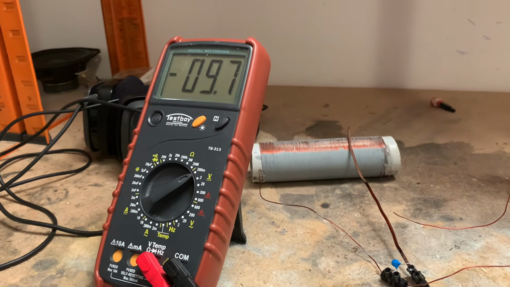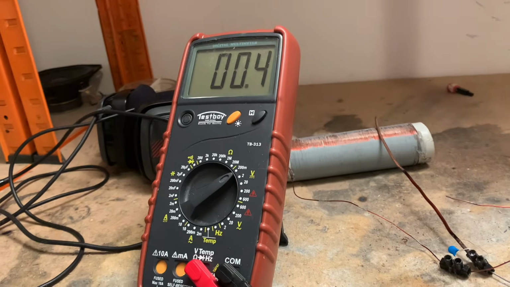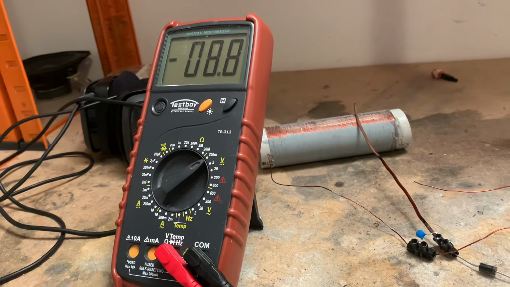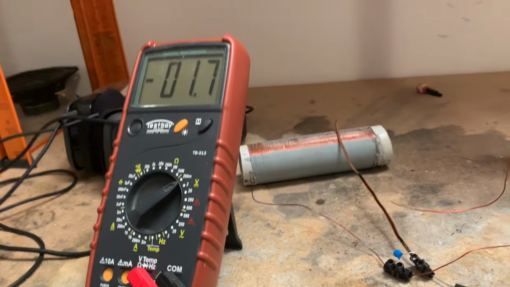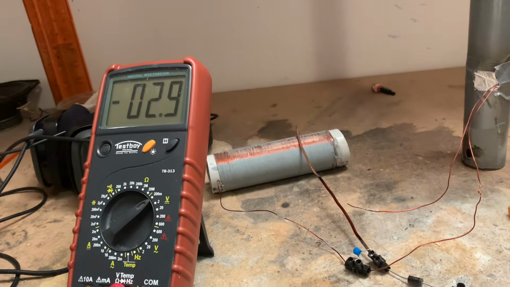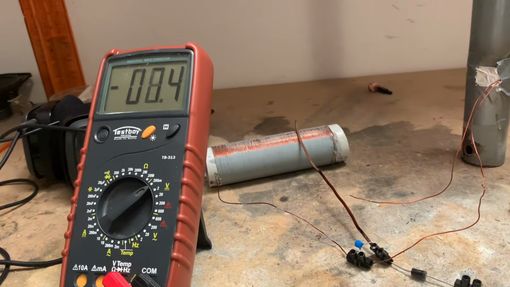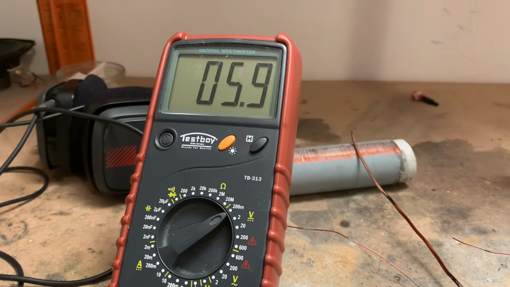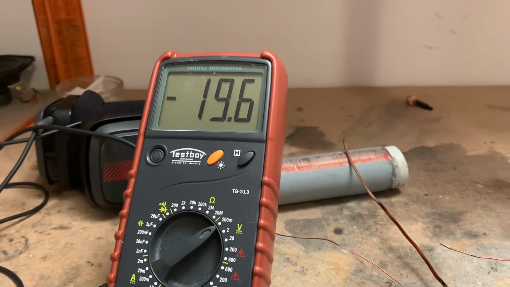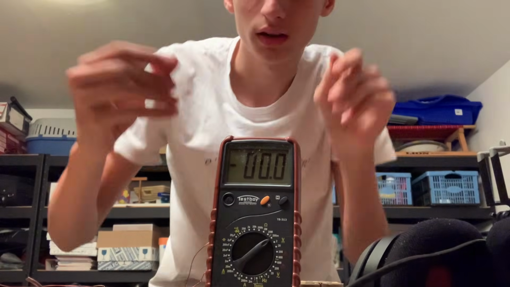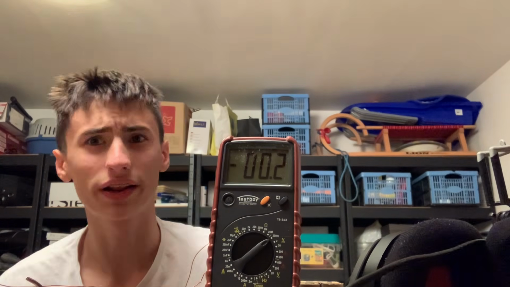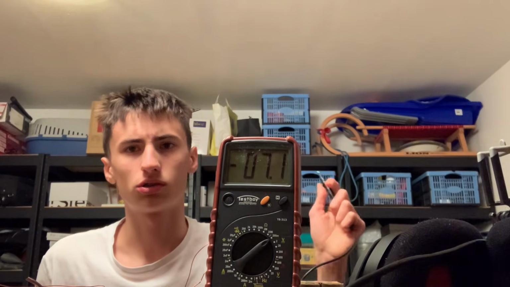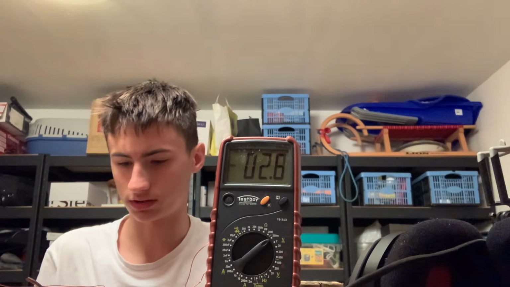Wait, why is it negative? What? That's not supposed to happen. There's a little diode here. Huh? This is confusing to me. That didn't happen at all before. Oh, now it isn't negative. Anyway, ignoring that, I'm just going to show it to you like this. Right now, I don't really care if it's negative or positive.